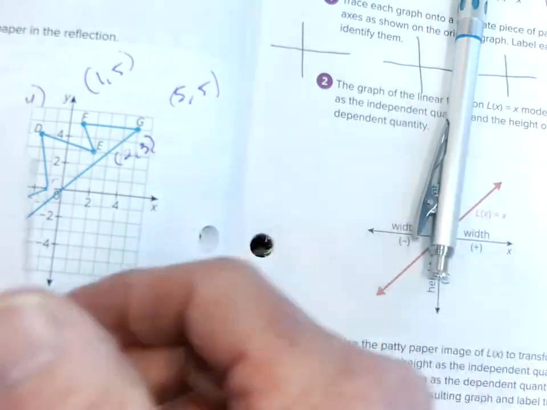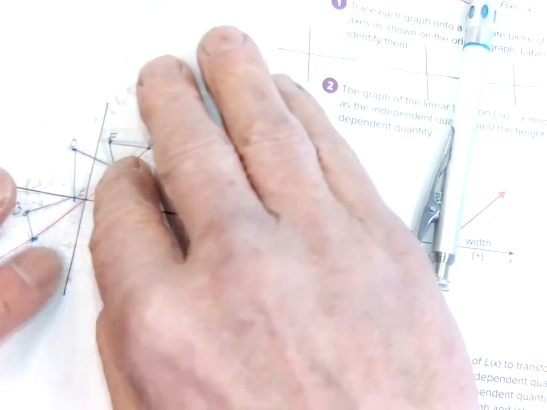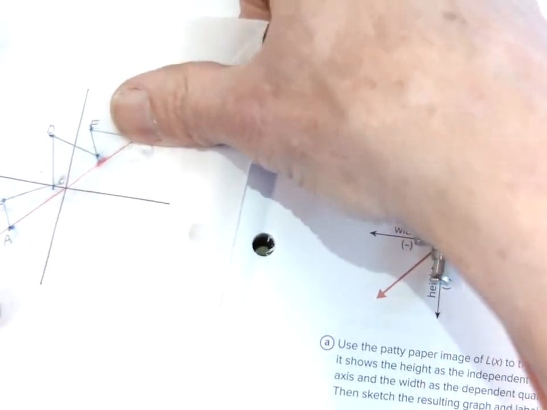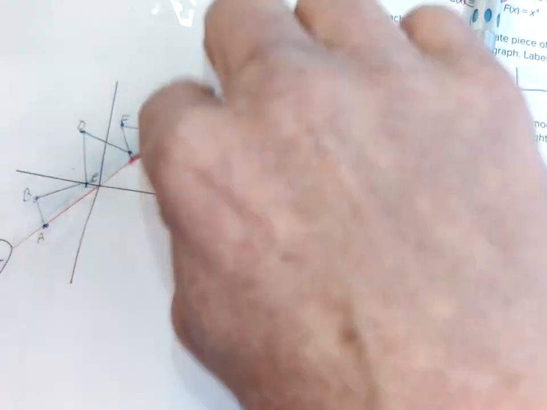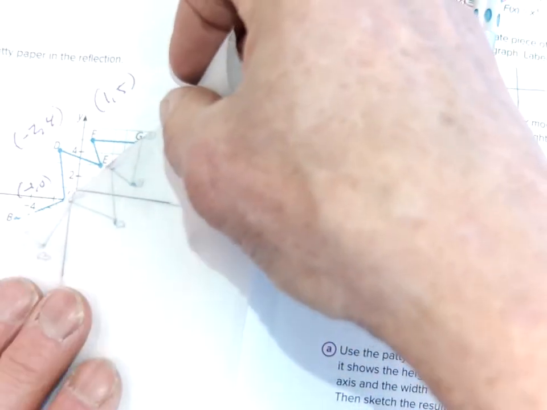Patty paper is like this stuff that they use for hamburger patties, right? And we put it down there, we graphed it, and then our whole lesson was if we fold it over the line y equals x. It's really important that we fold over the line y equals x. We get a reflection. This is the inverse.